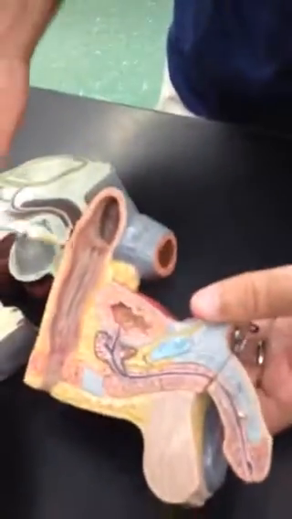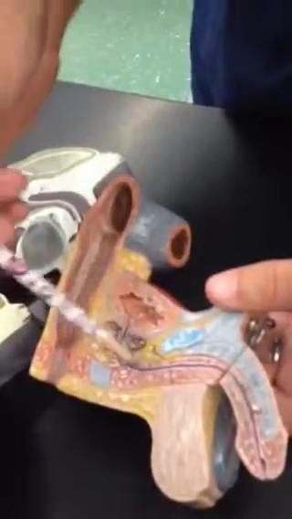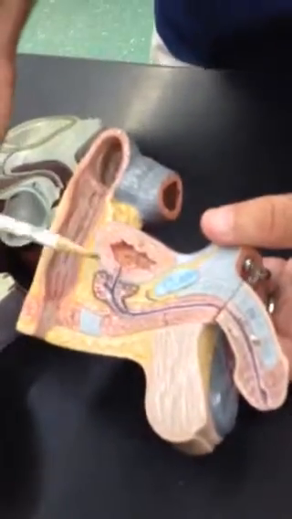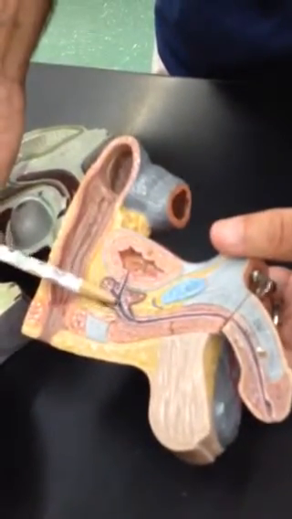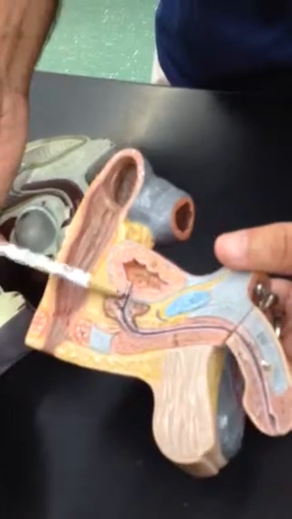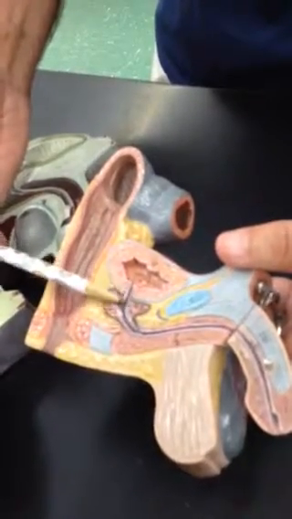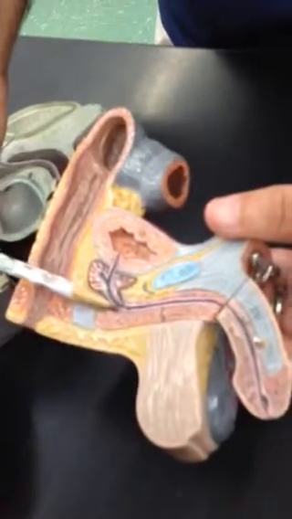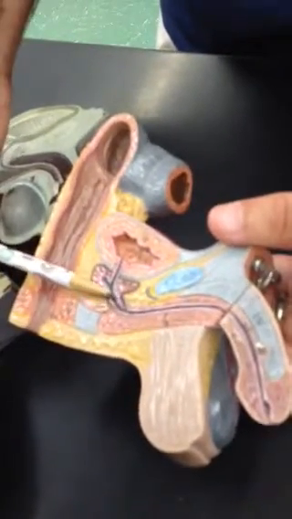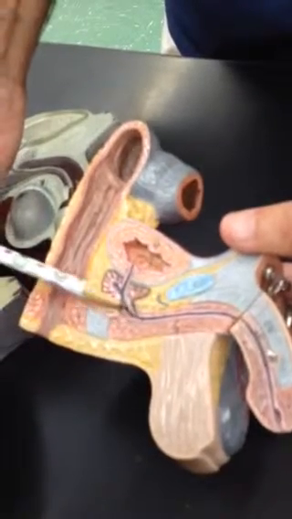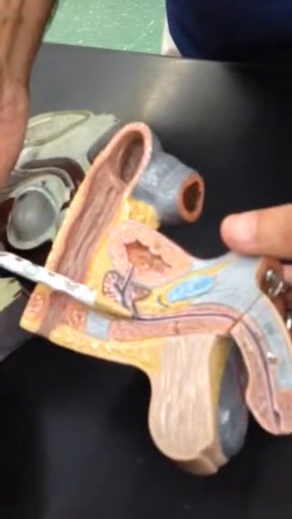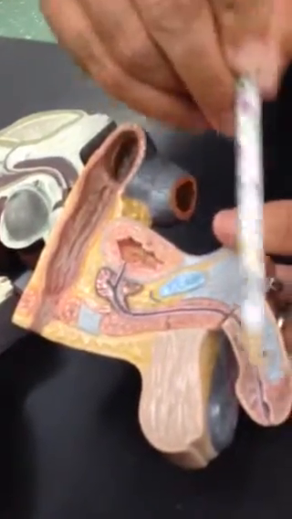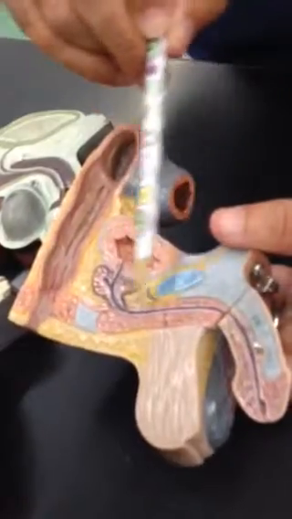Coming back to the inside of this model, there are three different zones of the urethra that we're going to go over. The first area of the urethra is the prostatic urethra, which is the area that runs through the prostate gland. The next short area from this point to just about this point is called the membranous urethra. And then from this point to the end of the penis is called the spongy urethra.